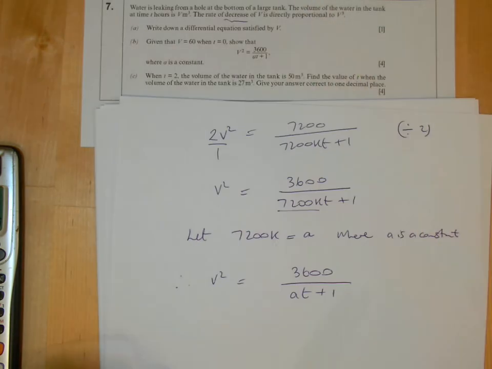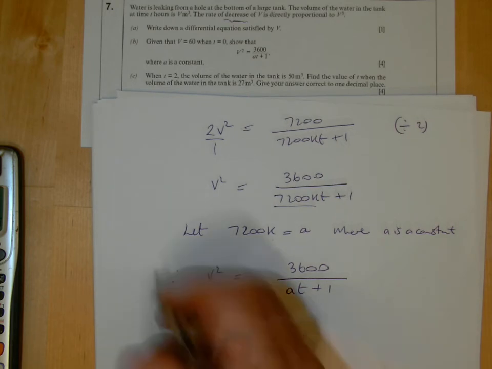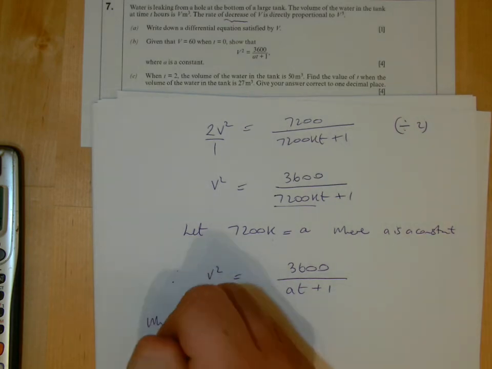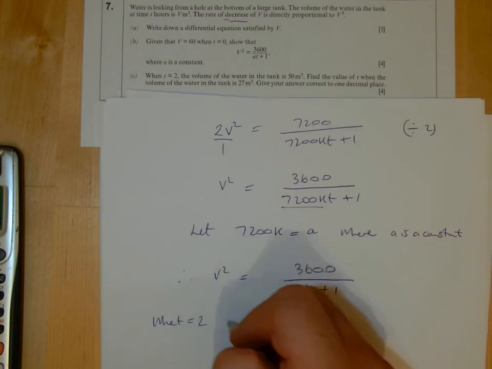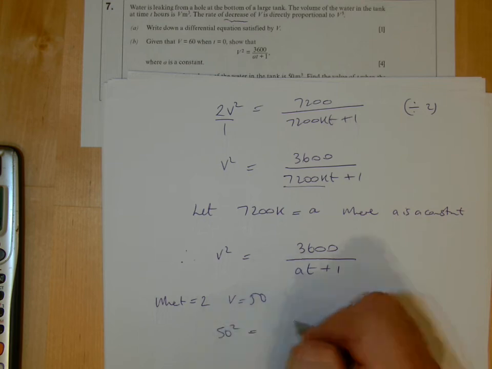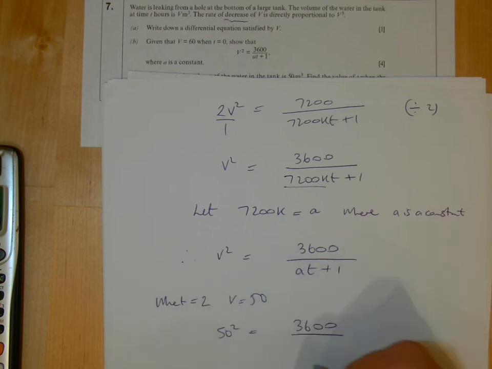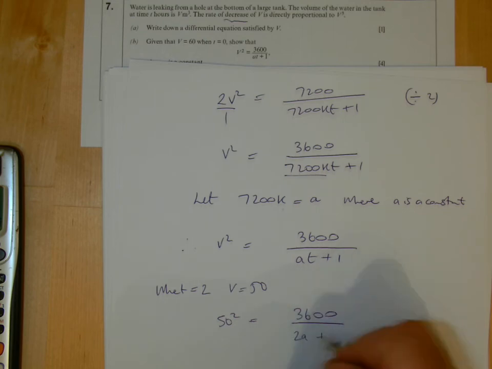Okay, part C then. It says, when t is 2, the volume of the water in the tank is 50. Okay, so when t is equal to 2, v is equal to 50. So we can sub that in. So we say, look, 50 squared equals 3,600 over a times 2, so 2a plus 1.